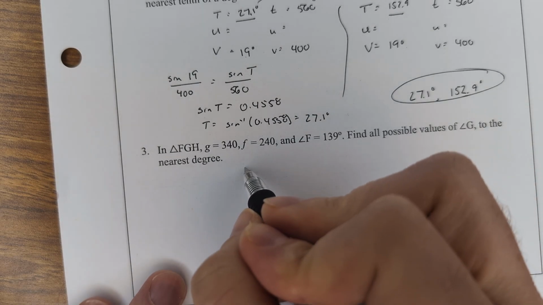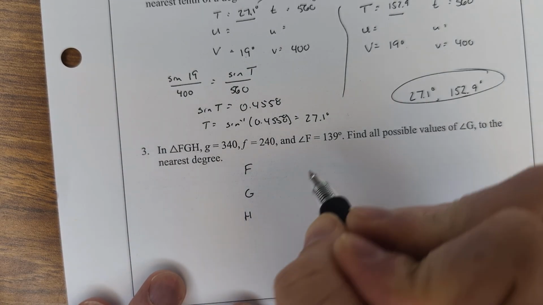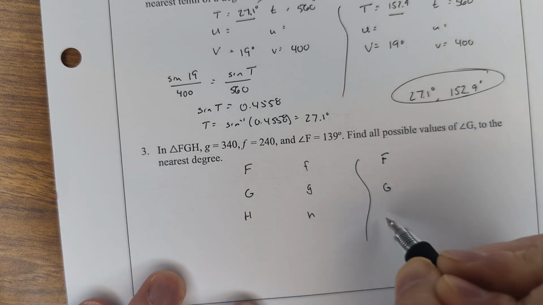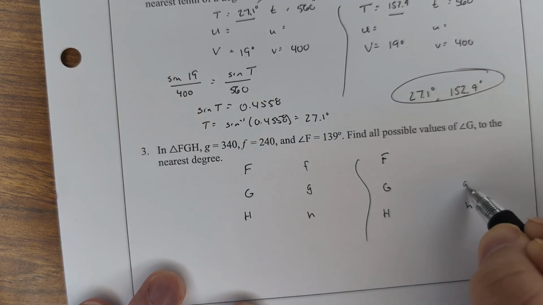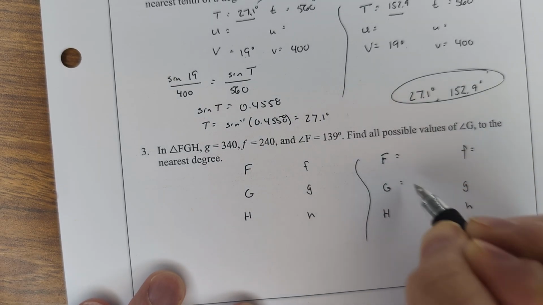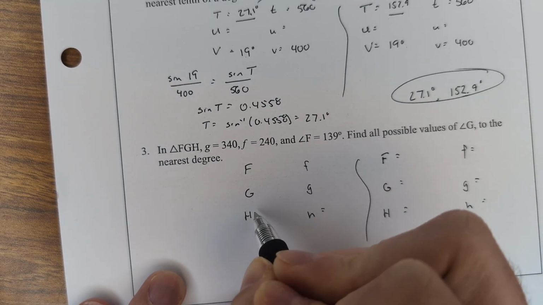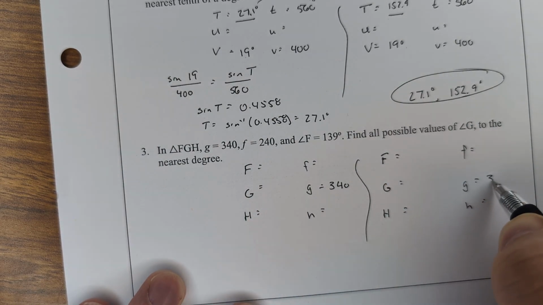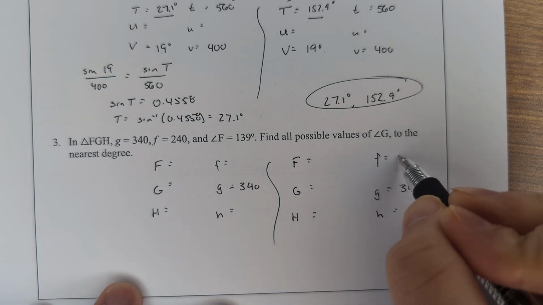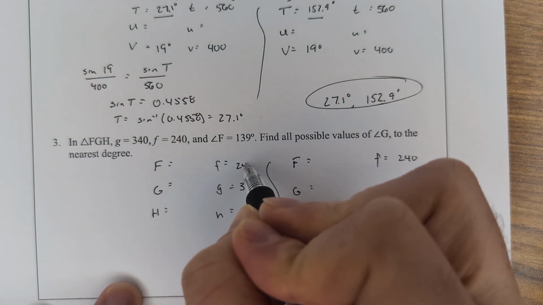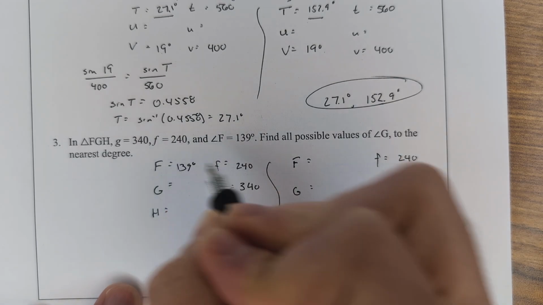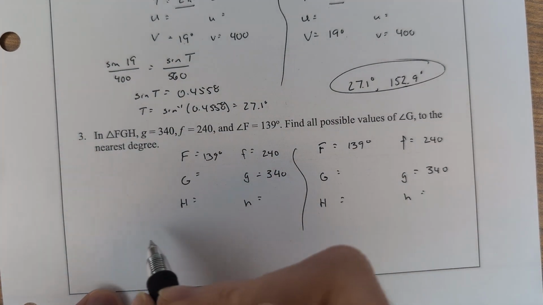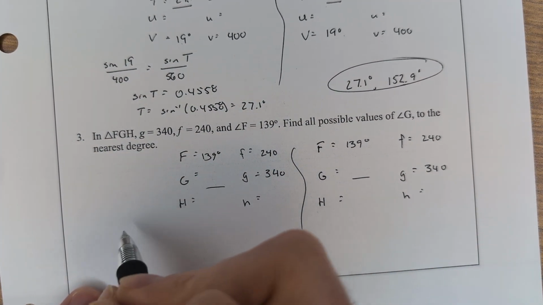All right, and our last one, triangle F, G, H, with little f, little g, little h, and maybe a second triangle, F, G, H. Let's see what we know. We know that little g is 340, so that's true for both triangles. We know that little f is 240 for both triangles, and big F is 139. So that has to be true. We're looking for possible values of G.